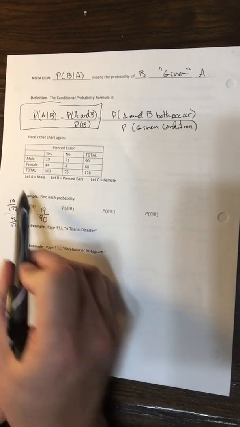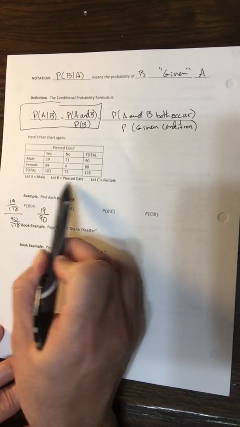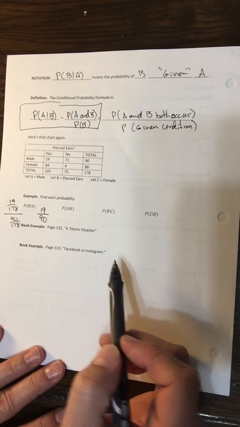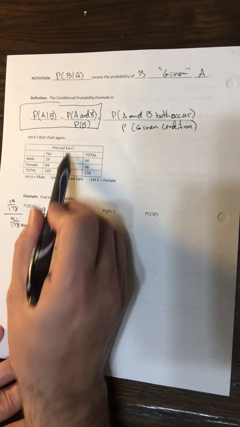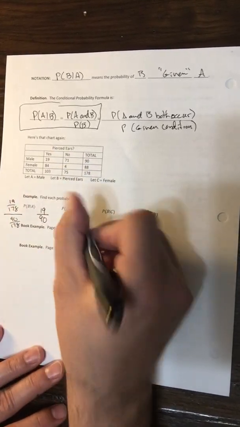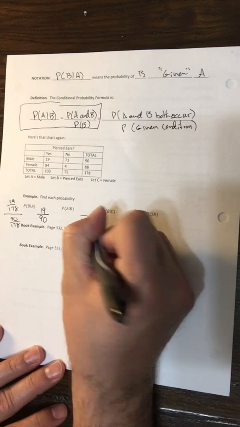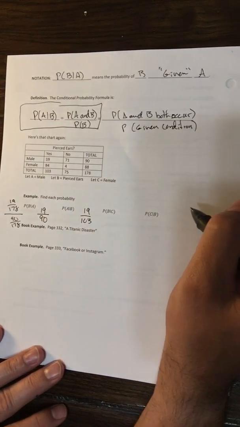Okay, the probability of A given B. Let's see what that means. The probability that I pick somebody who's male given that I found somebody who has pierced ears, right? Given I found somebody who has pierced ears. So all of these no's are out of it. 75 is out, 178 is out. It's just these people here. So out of 103, what's the probability that I pick a guy? It's 19 out of 103.